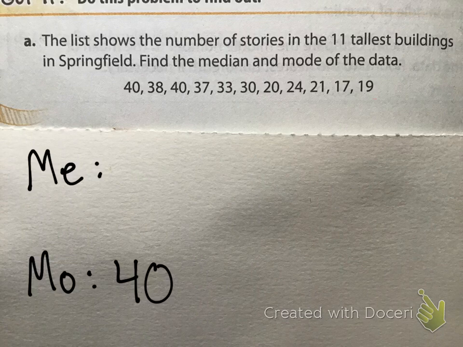Let's see. Liana, do you happen to know our median? It's 30? Yes. Just because I happened to get 30 when I did it that way does not mean that it's always that. So we see this. If I reorganized it, which I don't want to do, I'm just going to cross it off in order. 20 is our smallest. We've got 40 is our biggest.